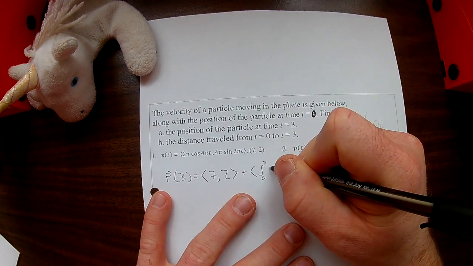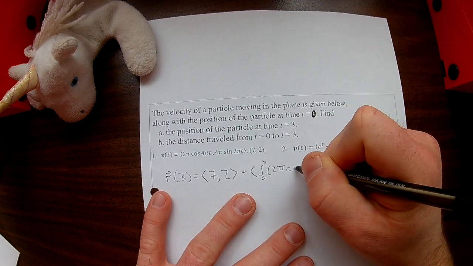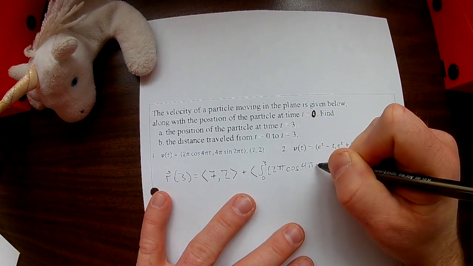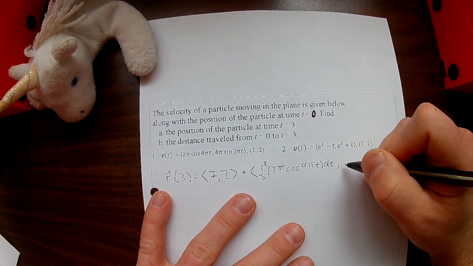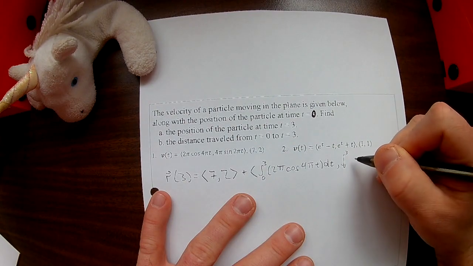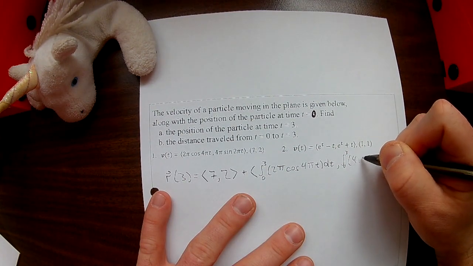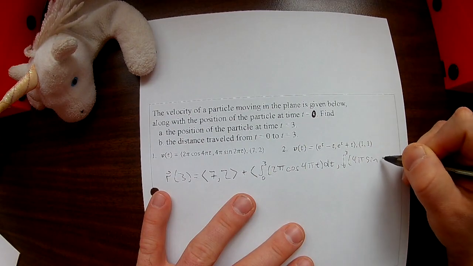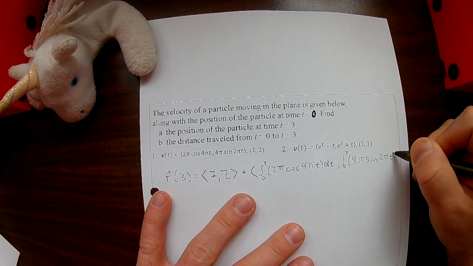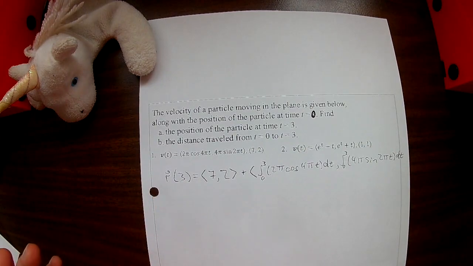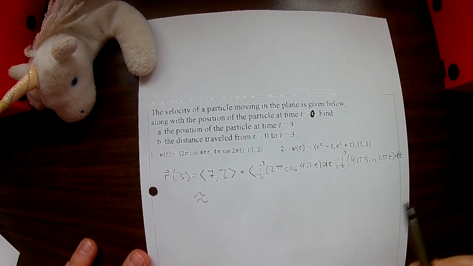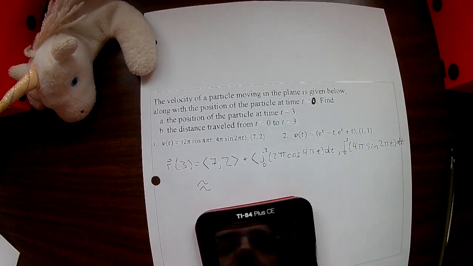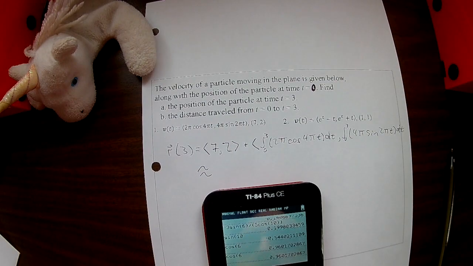from 0 to 3 of 2 pi cosine of 4 pi t dt, comma, integral from 0 to 3 of 4 pi sine of 2 pi t dt. There's all the work. I know this is going to be difficult to do because we definitely want to do this by hand. Never want to plug it into a calculator. Ever. Ever. Ever. That was sarcasm.